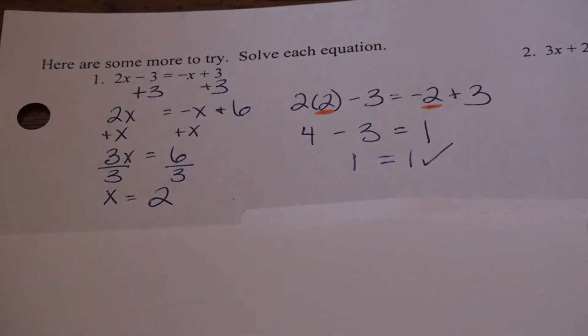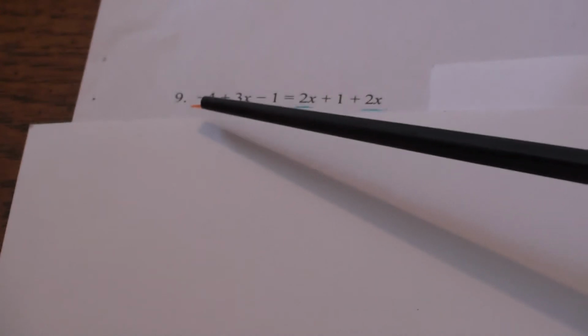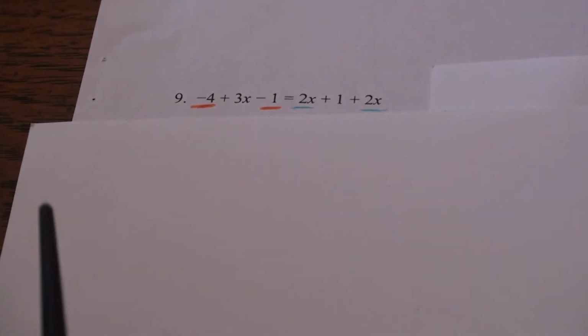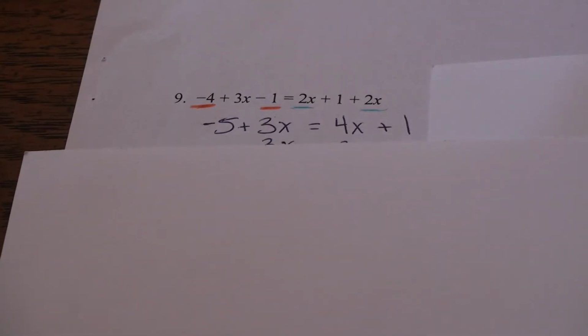So now let's take a look at problem number 9. For number 9, I do have some numbers I need to combine, and I've underlined them with highlighter. So I have negative 4 plus 3x minus 1 equals 2x plus 1 plus 2x. So the first thing I need to do is combine my like terms. So negative 4 minus 1 is going to give me negative 5. And again, 2x plus 2x is going to give me 4x.